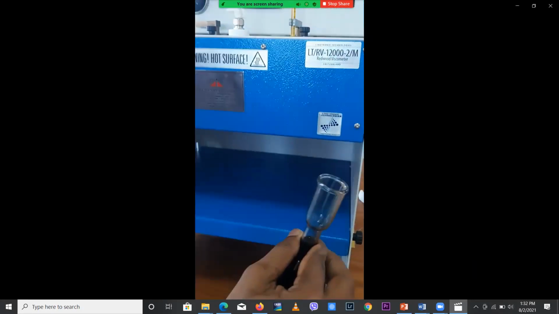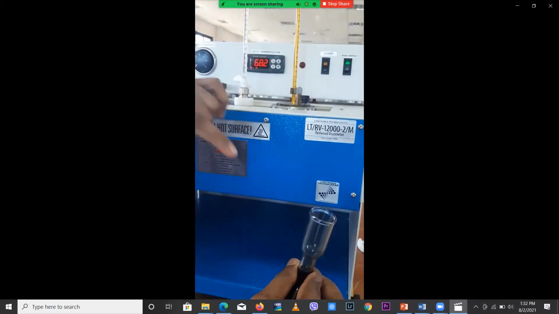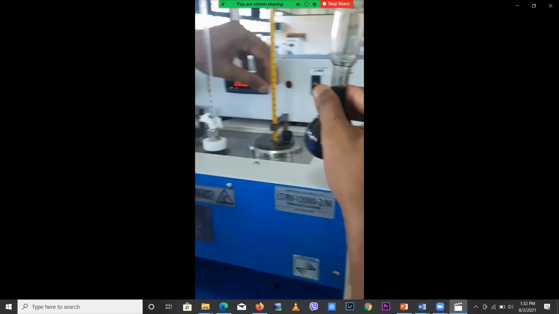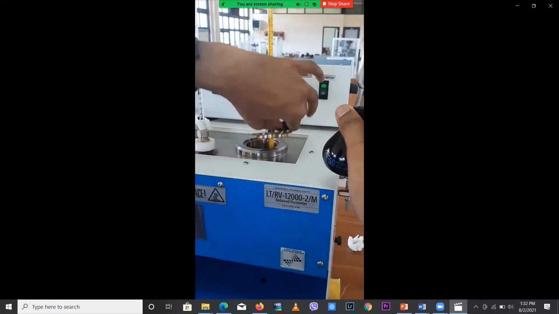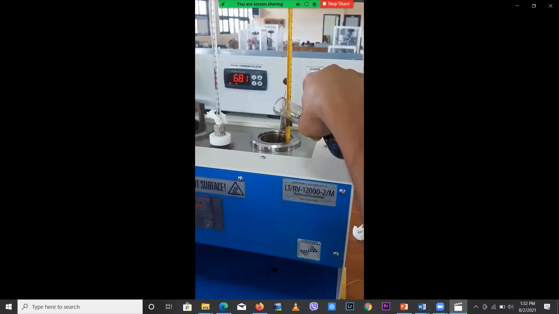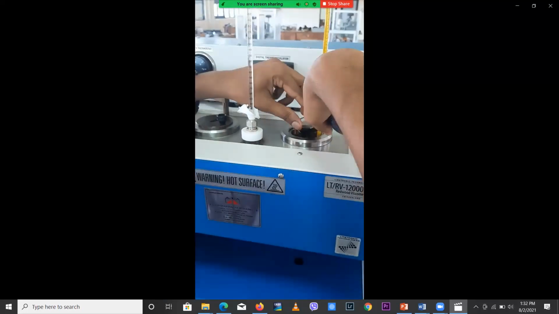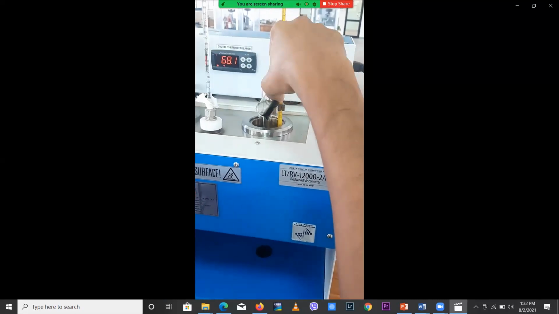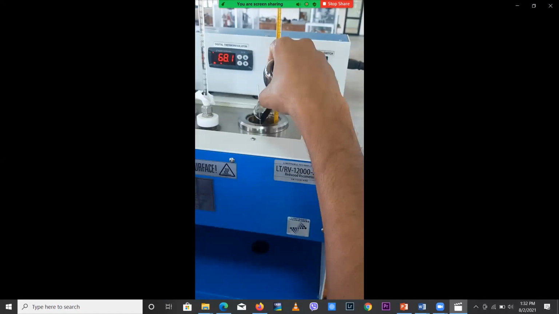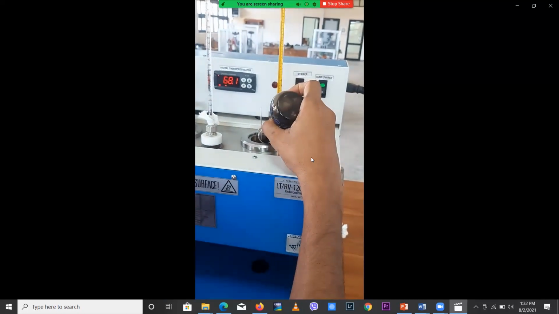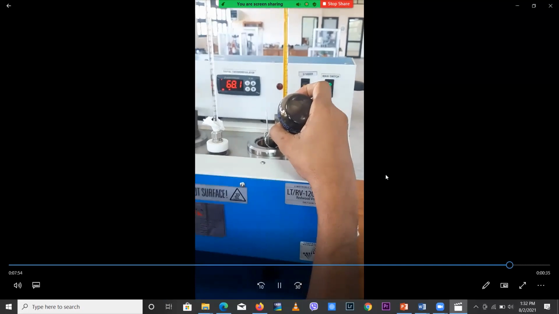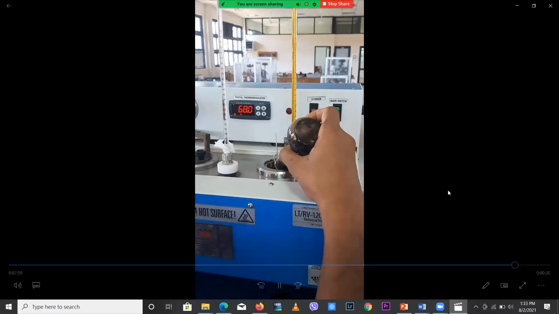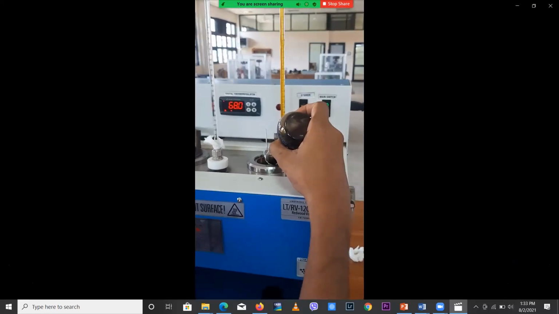So we have to pour this sample into the cup again. After collecting, we put the sample back into the cup, close it, and increase the temperature up to 80 degrees Celsius. Then we collect again, and while collecting we measure the time. Likewise we do it for 90 degrees Celsius.